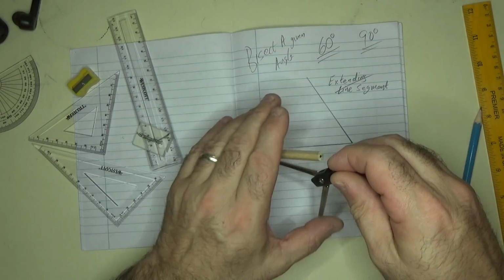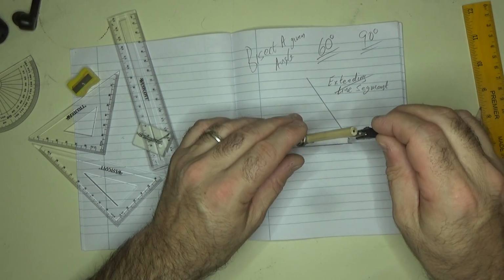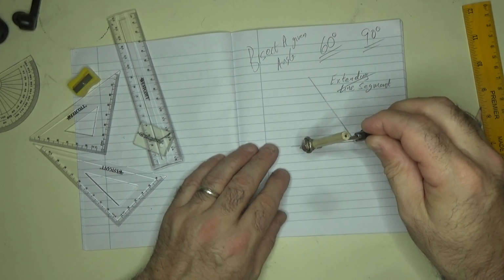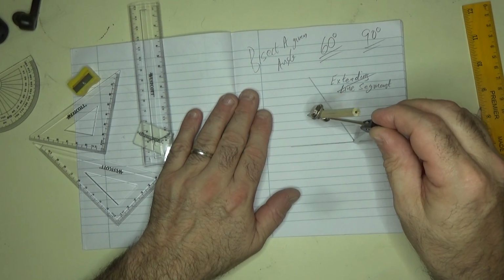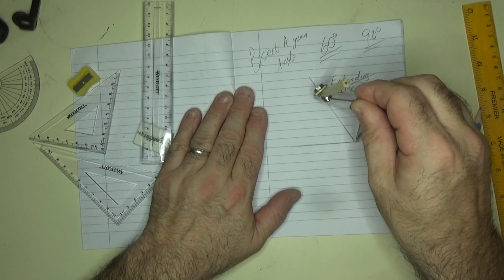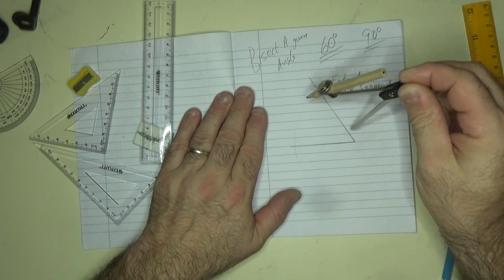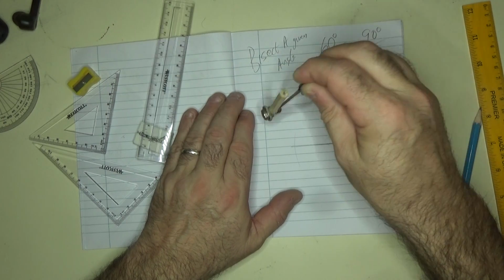Okay, head up for your compass. Manipulate and control it to a value that's big enough so that it's going to be accurate, and small enough so it's going to be practical and not go off the end of your page.